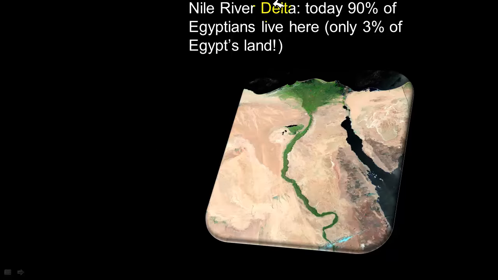Same thing here. So this is what we call the Nile River Delta. And once again, this is looking at the Nile River. 90% of Egypt's population lives in what we call the Nile River Delta. Now, this only makes up about 3% of the country's land. The reason for that is that the rest of the country is desert. So we're looking at the most fertile part of the country.